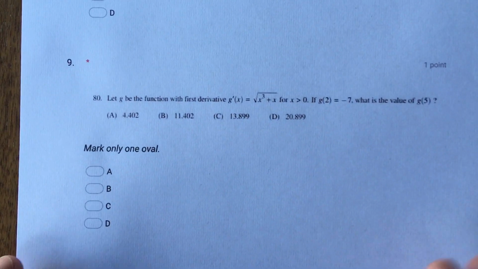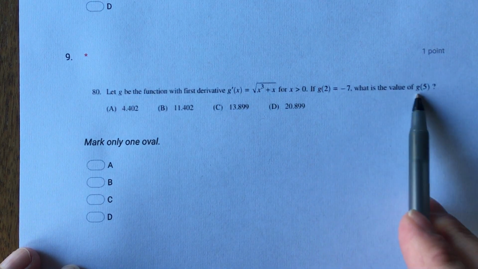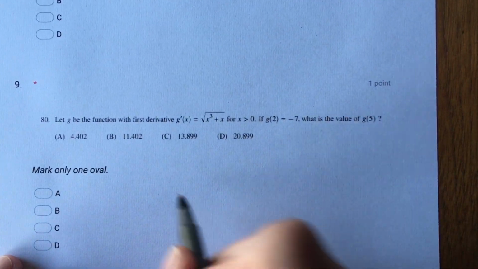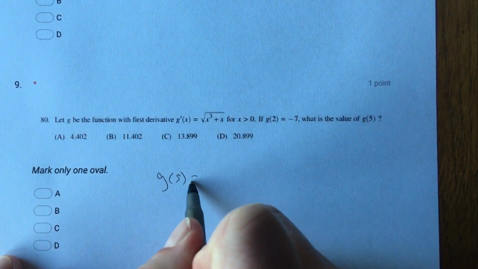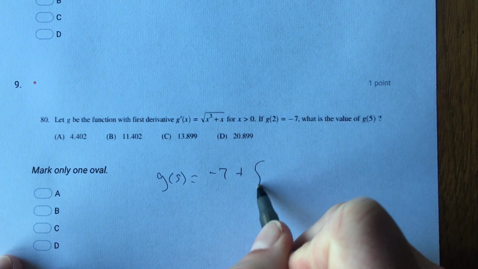For this one here, we're given a derivative, and we're told that g of 2 is negative 7, and we want to know what g of 5 is. So a pretty standard initial value problem. Our g of 5 will be, where were we to start with? Negative 7. Plus, how did that change?